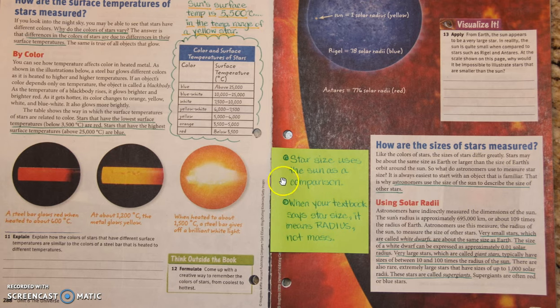So I put a little reminder right here: star size uses the sun as comparison. When your textbook talks about star size, it's talking about the radius or the diameter of the star. Here, radius. But it's not talking about star mass. So how are the sizes of stars measured?